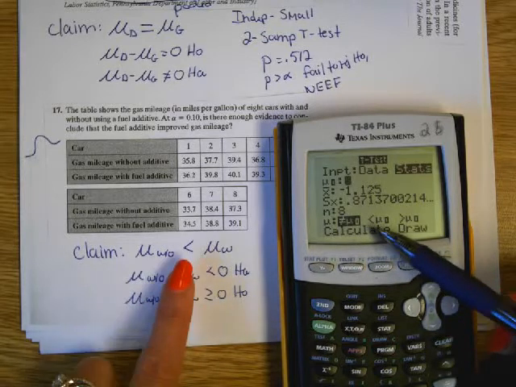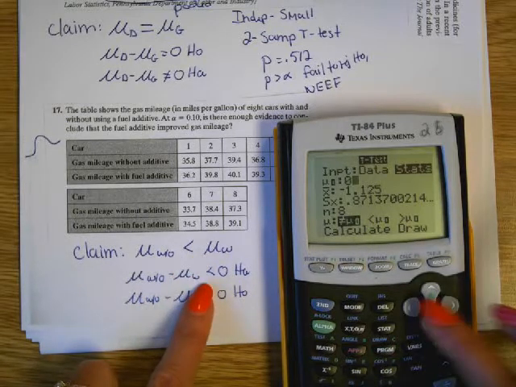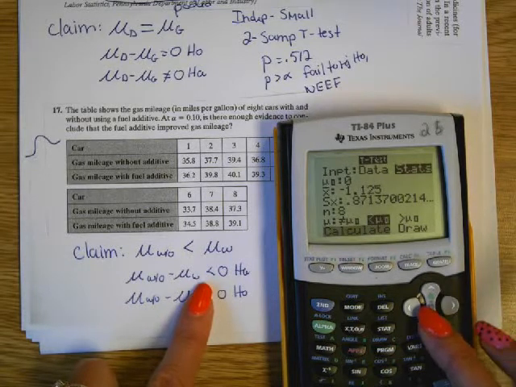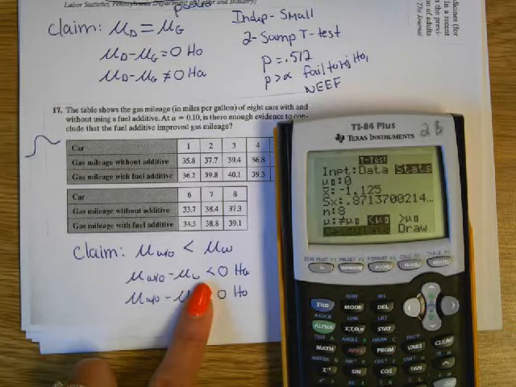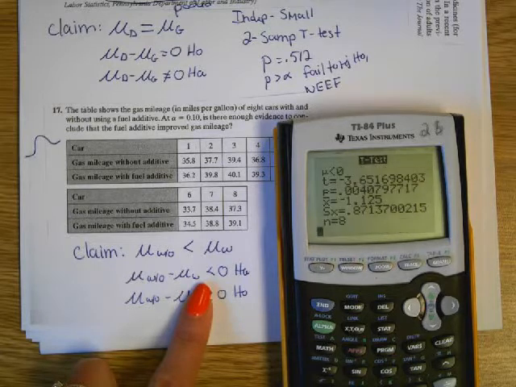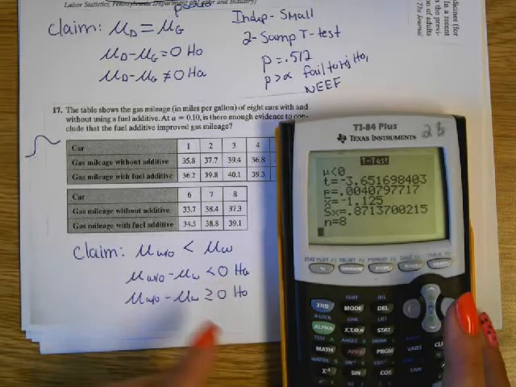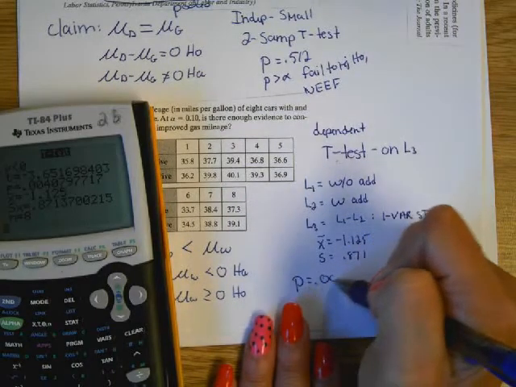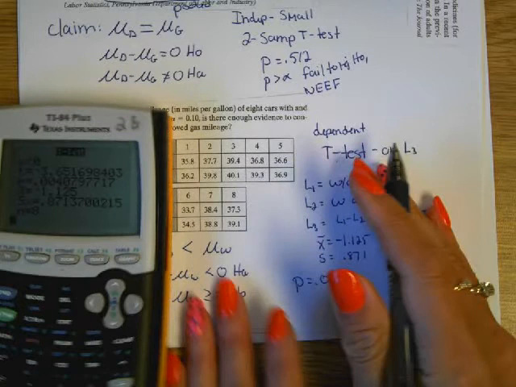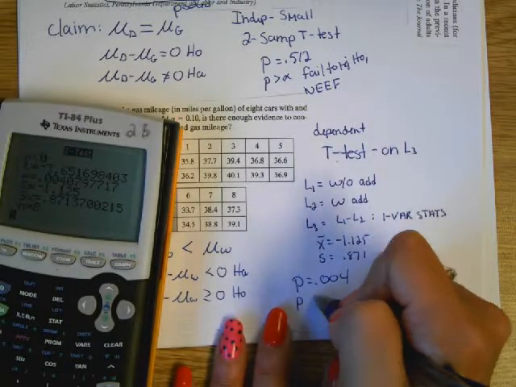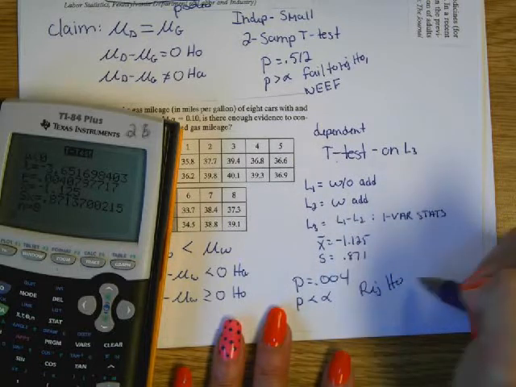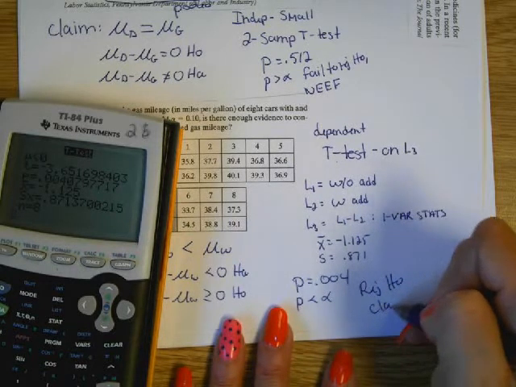But we've got to fix this. We have a less than, so that's the middle one. Drop down here, the middle one, and then calculate. So the P is 0.004, which is smaller than 10%. So we're going to reject the H0, and the claim is true.